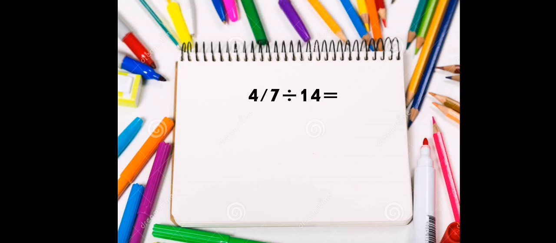Okay, let's have the next one. So we have here 4 over 7 divided by 14. In division, always the denominator of a whole number is 1.